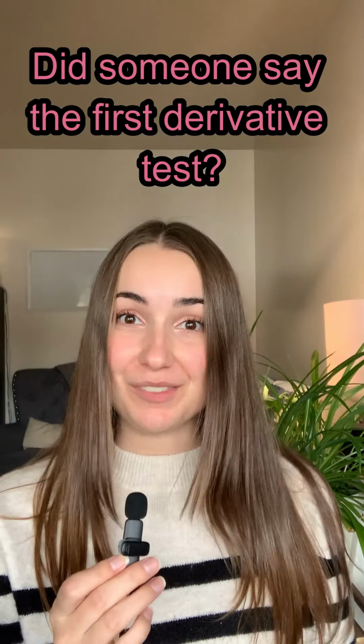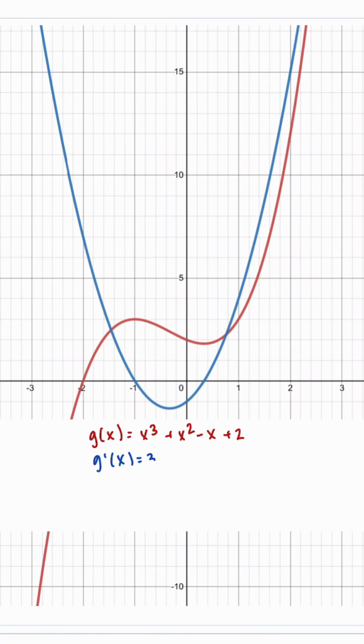Did someone say the first derivative test? We want to go ahead and find the first derivative, which is equal to 3x squared plus 2x minus x. Our first step is to set this equal to 0 because we want to solve for our critical values. Here we get x equals -1 and x equals 0.33.